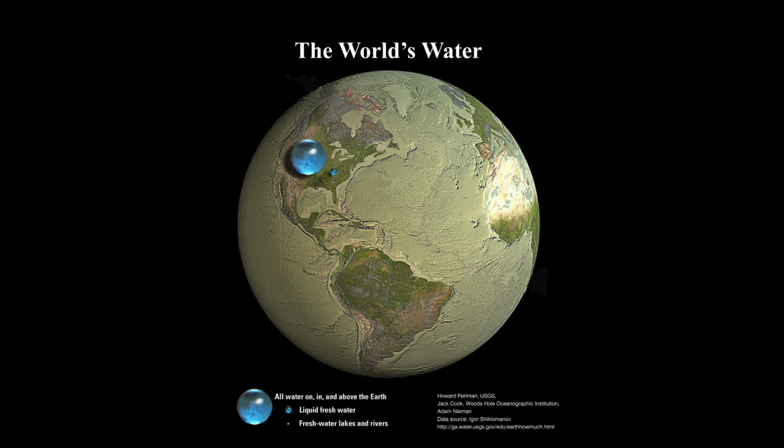Now there's several other balls there too. You can see two smaller ones next to it. The next one, the second one, is the liquid fresh water. So that's the water that is fresh, drinkable water in liquid form. And that is, again, much smaller. Of course, a lot of the water is tied up in oceans or ice caps. That is why the sphere gets so much smaller here. And the tiny little dot down below that is the lakes and the rivers. The water that we use, for the most part, comes from the lakes and rivers there.